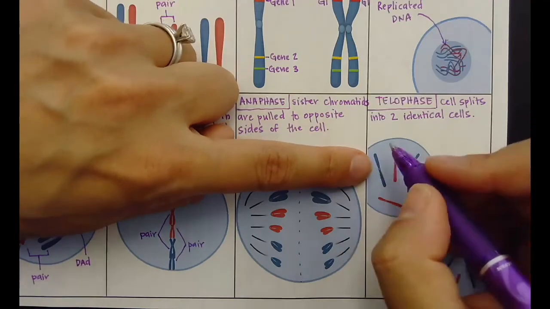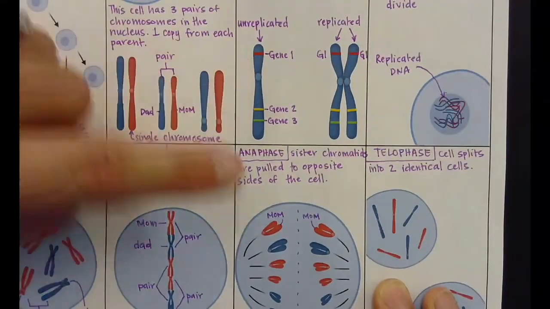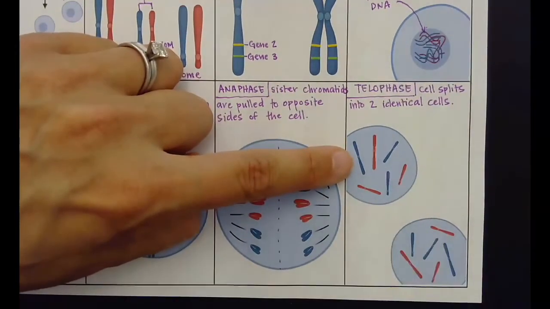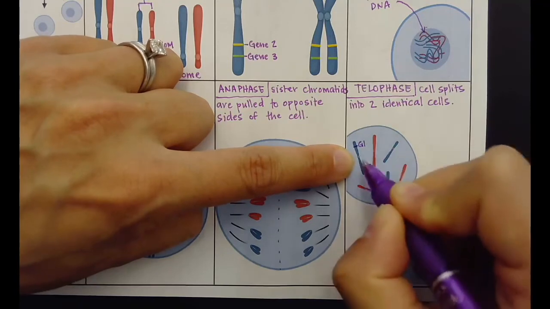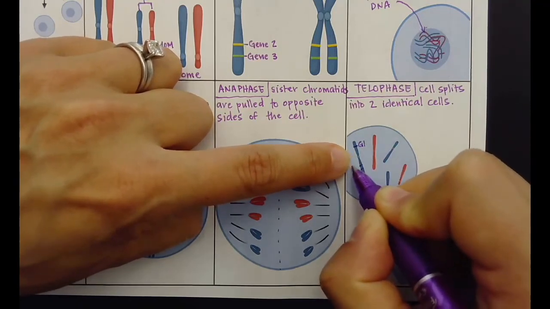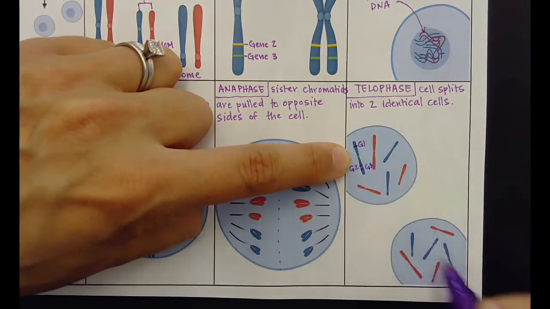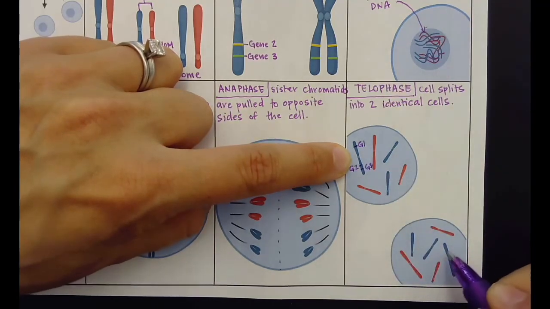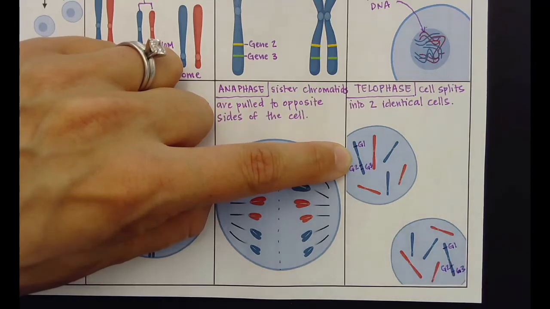So on our original chromosome, we had genes 1, 2, and 3. And so here, we're still going to have gene 1, and then gene 2 and gene 3. And then this chromosome in this cell, it's identical, so it's also going to have gene 1 and then gene 2 and gene 3.